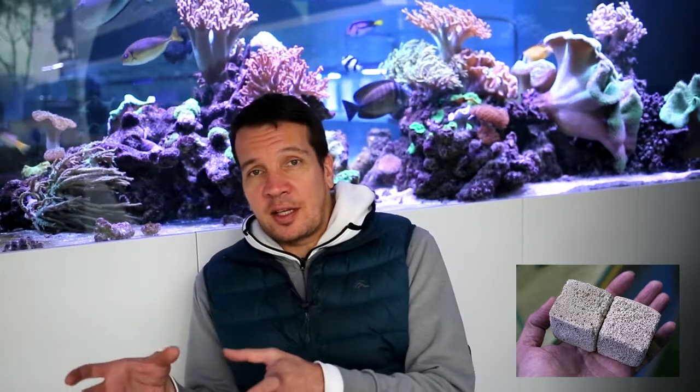One type of filter media that's become extremely popular over the last few years is called Marine Pure. Now Marine Pure are highly porous ceramic blocks. As you can see in the image here, there's thousands of nooks and crannies for your nitrifying bacteria to take hold, but they come with the extra added benefit that in the center of these blocks, in the core of these blocks, you will actually start to develop a different type of bacteria, an anaerobic bacteria that can actually remove nitrate and phosphate from the system.